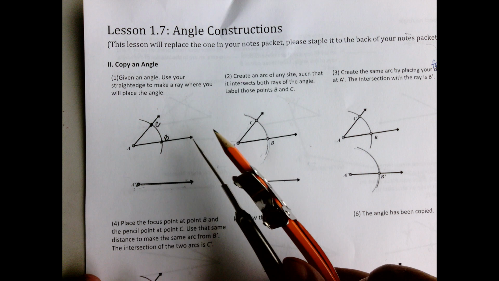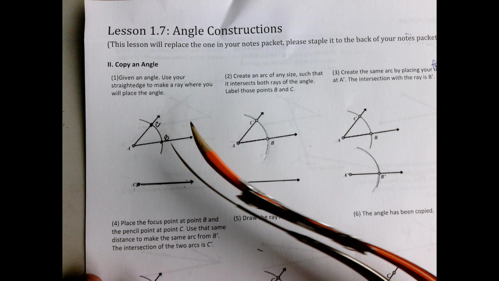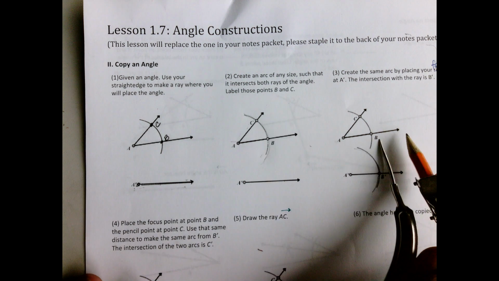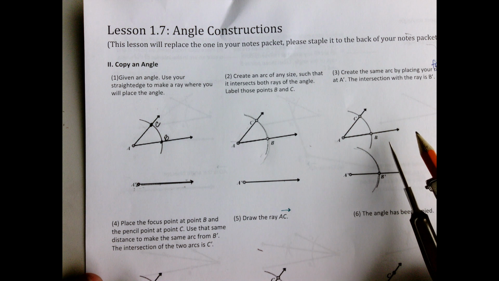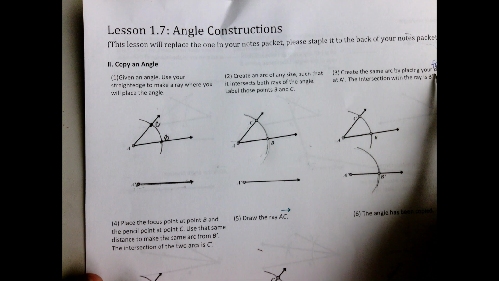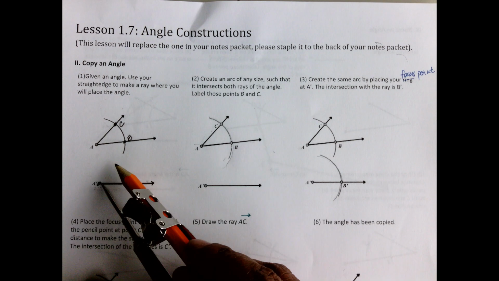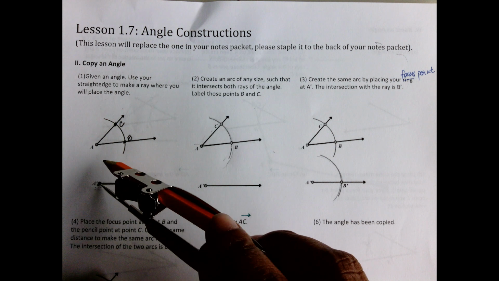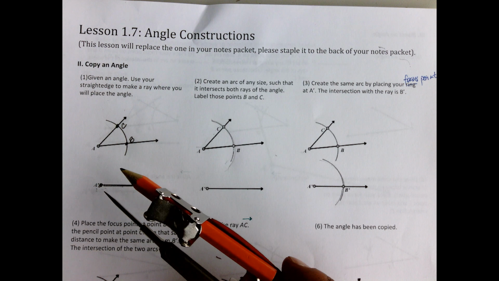And then for our next step, we're going to want this to look exactly like this. How do we get this? What do we have to do to go from here, or rather here, to here? It says to create the same arc by placing not your ring, cross that out, but your focus point at A prime. So you're going to put your focus point at A prime, and you're going to create the same angle. The way that we keep the same angle is by not changing the distance between those two points.